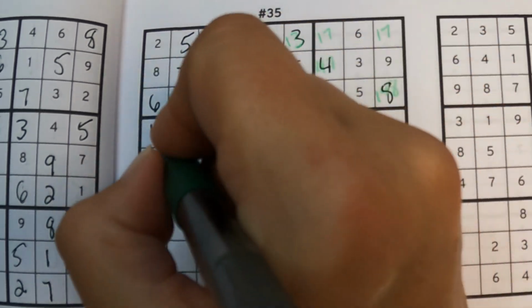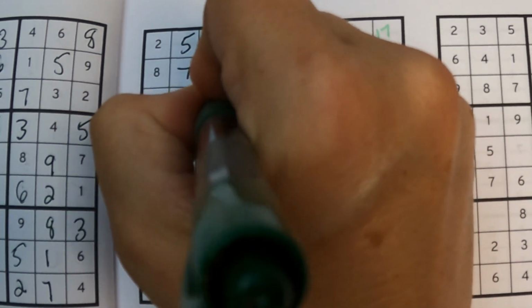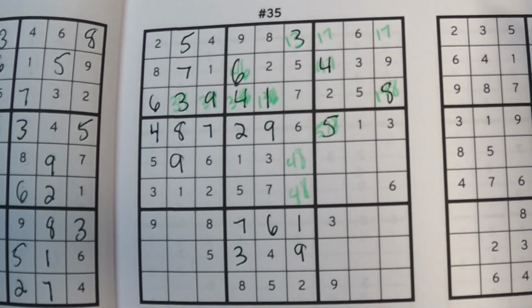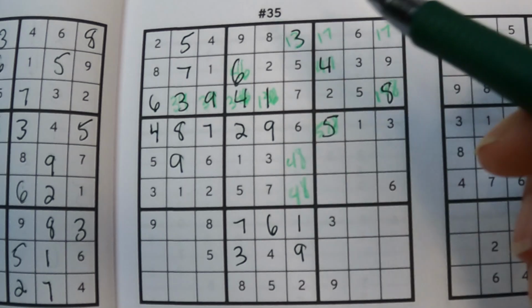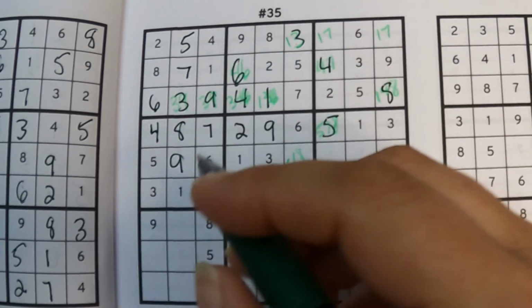For this box now, we're missing a 9. That 9 makes this our 3, 9. For this column now, we've got 1, 2. We're missing a 3.